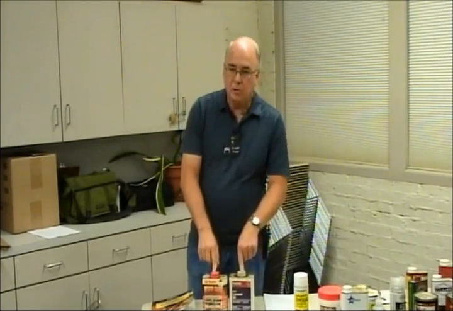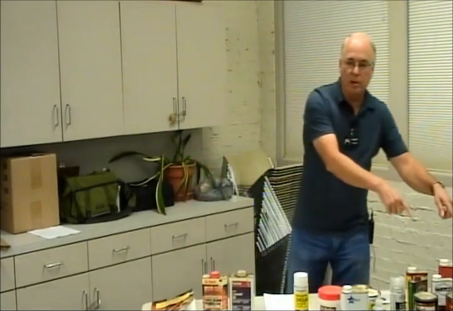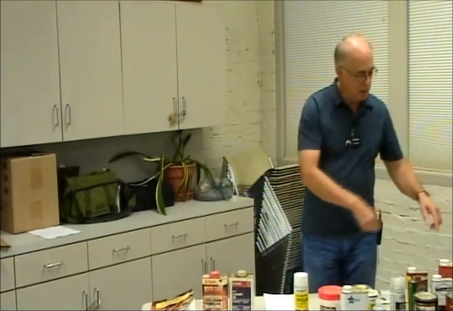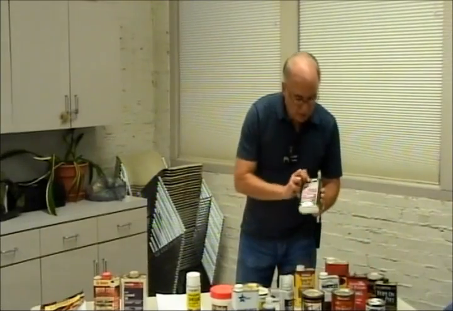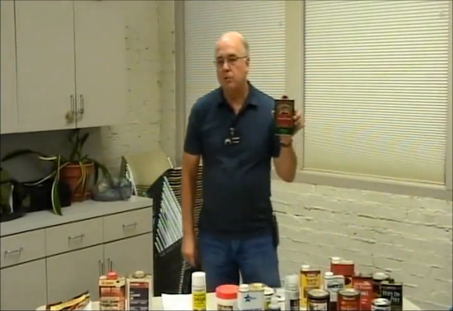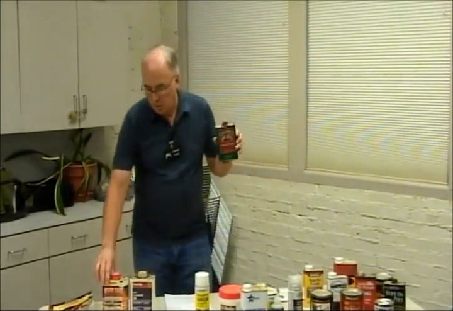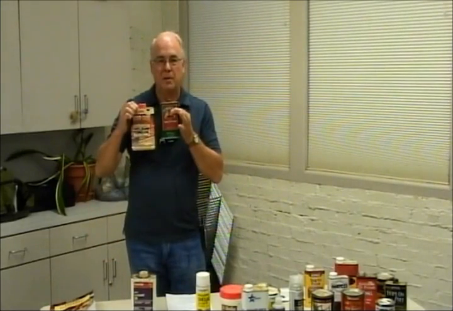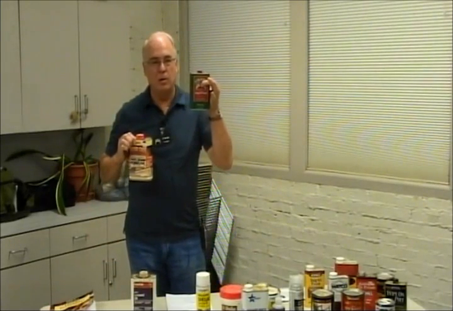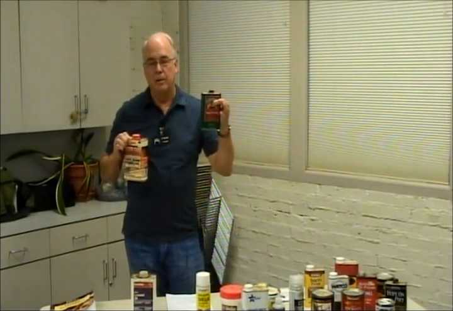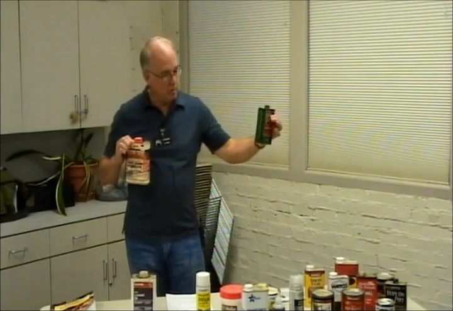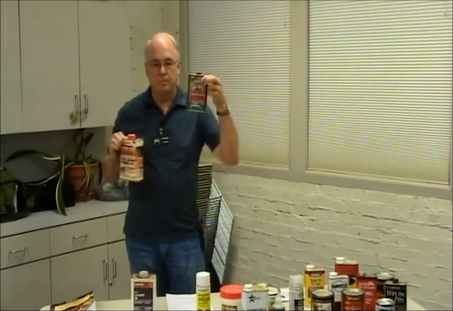Where these come into use are these products over here. This one says antique oil. This one says Formby's tung oil finish. These are not the same. It says tung oil on here. All that means is there is some tung oil in it. But this is primarily, like the rest of these over here, polyurethane or varnish.